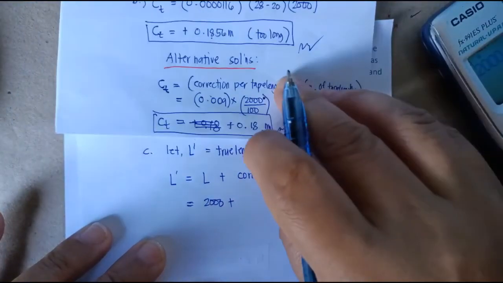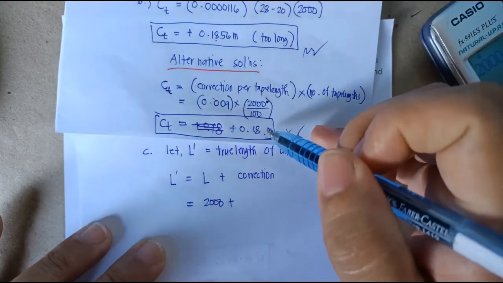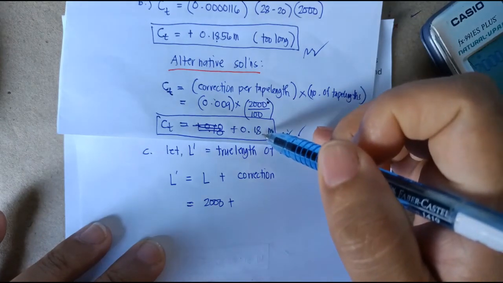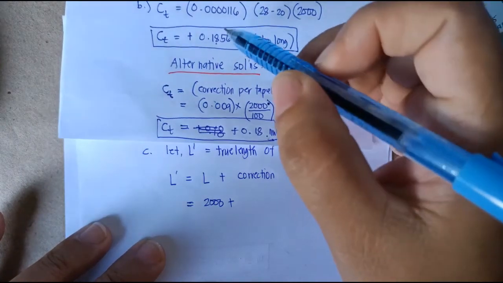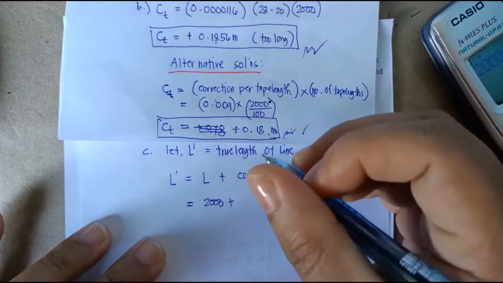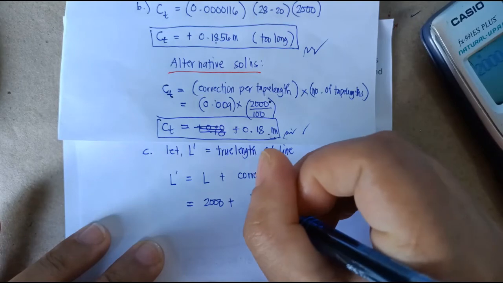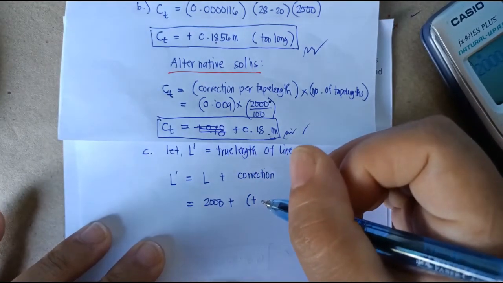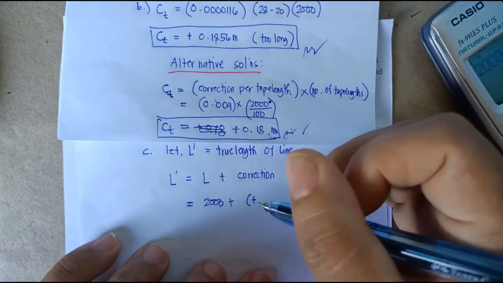We were able to solve that. Total correction is 0.18 or positive 0.18, or it could be positive 0.1856. So we will round it off. Since the given is up to 2 decimal places, we will round off also up to 2 decimal places.